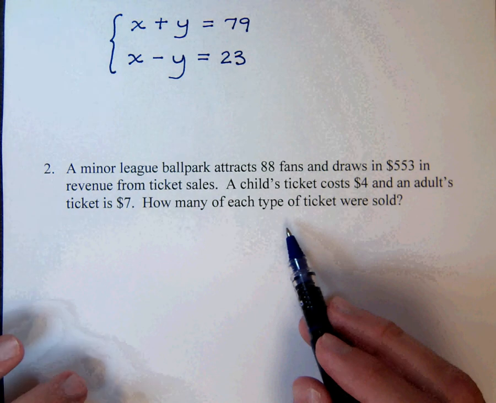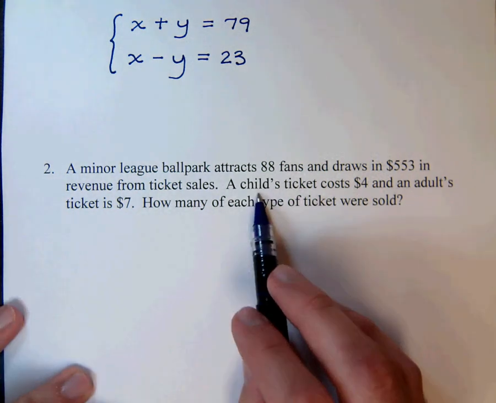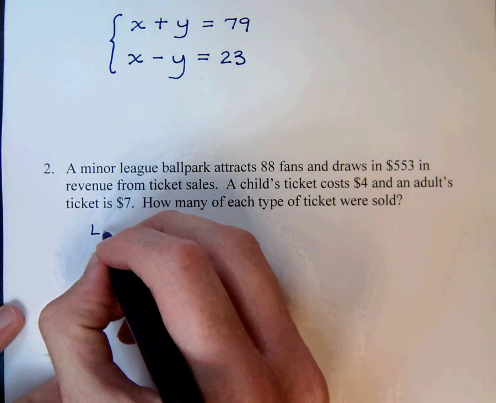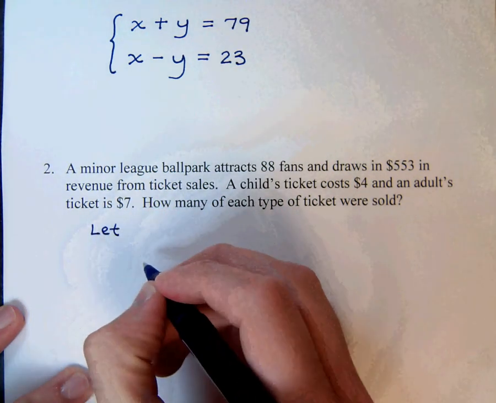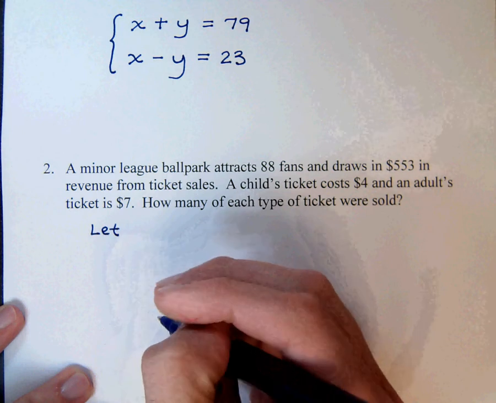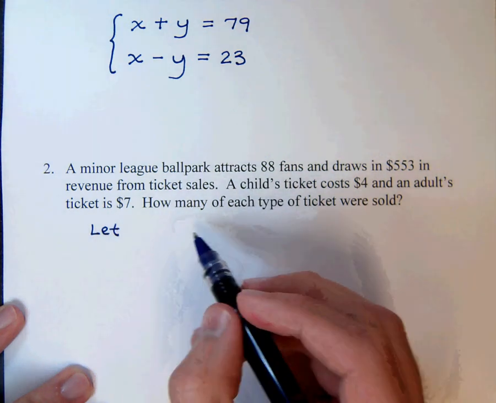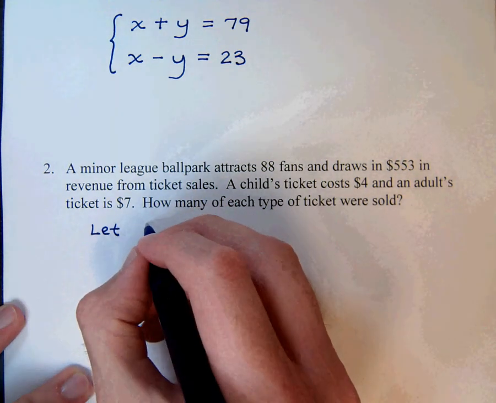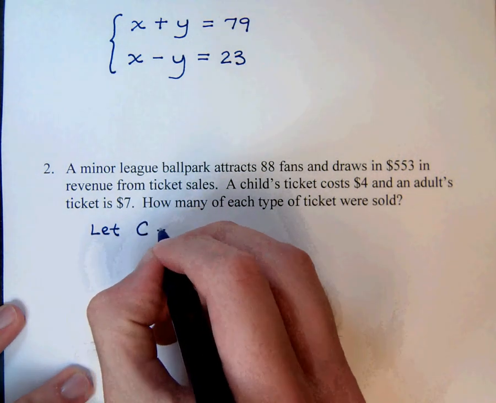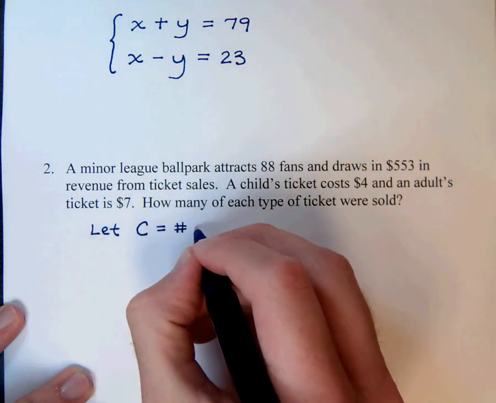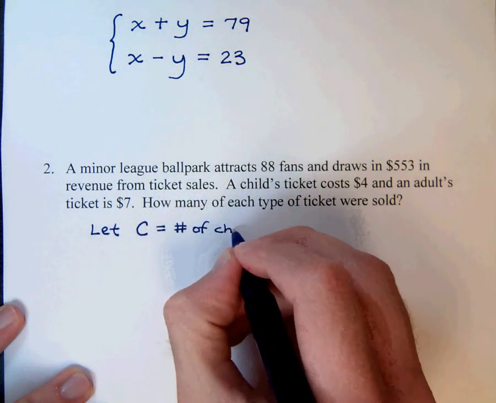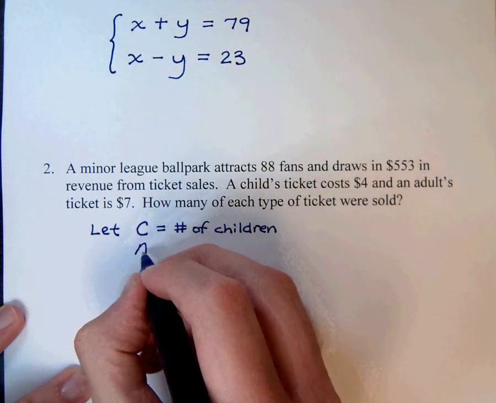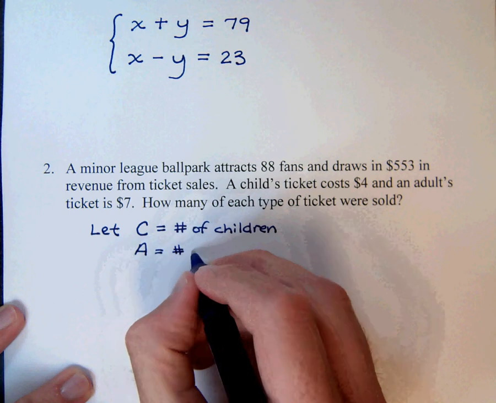Well, we have two types of tickets. We have a ticket for a child and a ticket for an adult. And what we can say here is this. We're looking for the number of adults and the number of children that came. That would tell us the number of tickets. We could use x and y, but let's try to use other letters. So suppose we let c equal the number of children, and then naturally we would let a equal the number of adults.